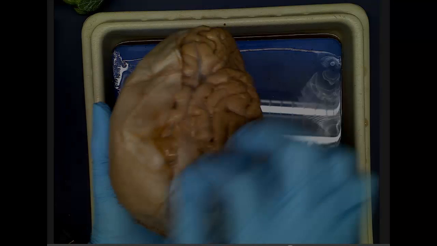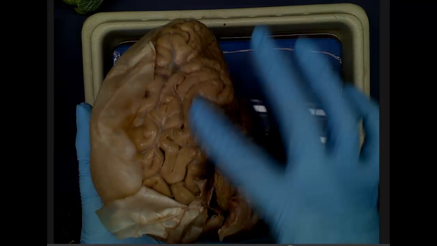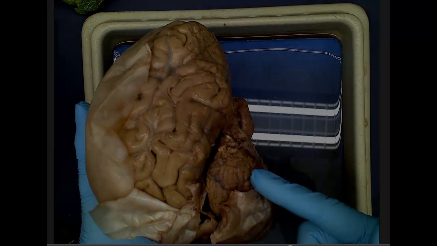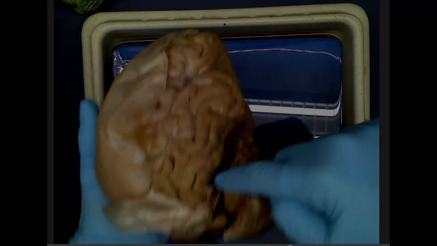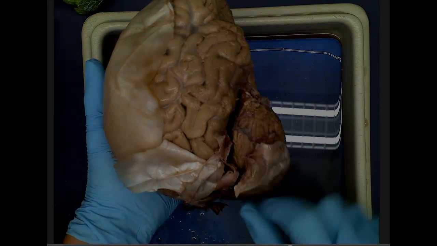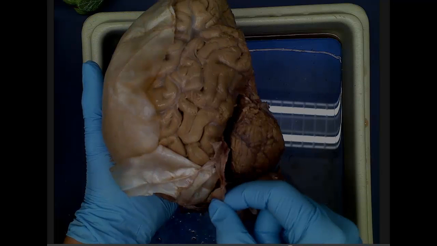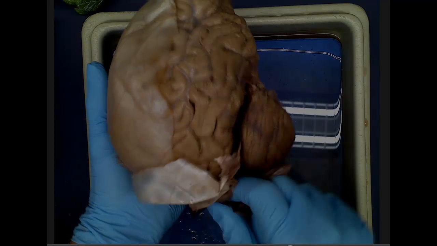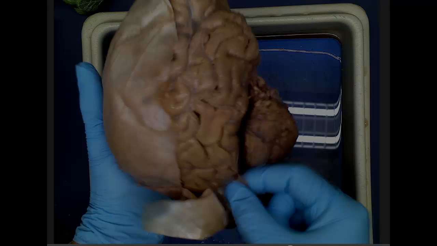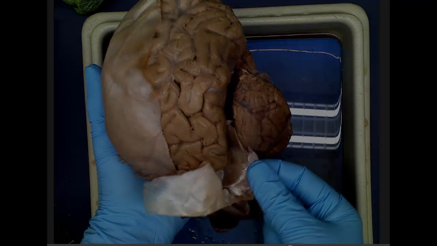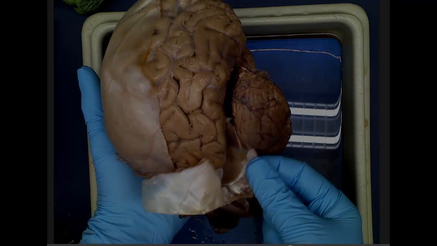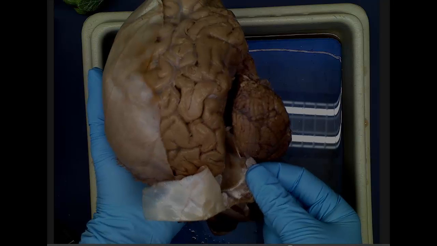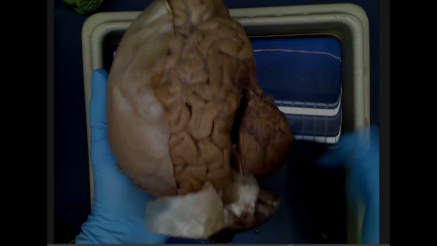And I can see when I lift it, here's the cerebrum, here's the cerebellum, which means this is transverse fissure. And if that's transverse fissure, if I tug on this dura, I will see the meningeal layer that is creeping within. And so this would be tentorium cerebelli.